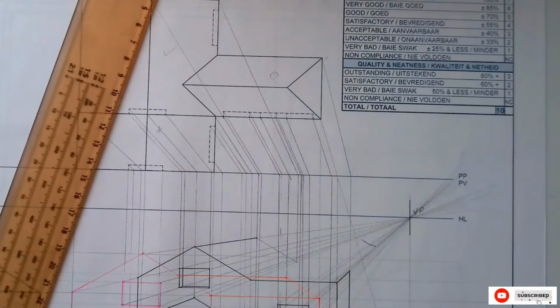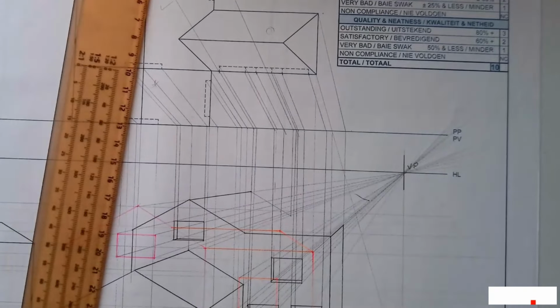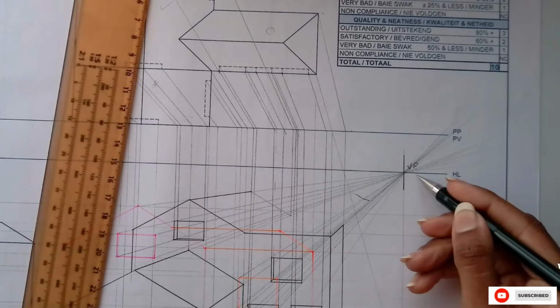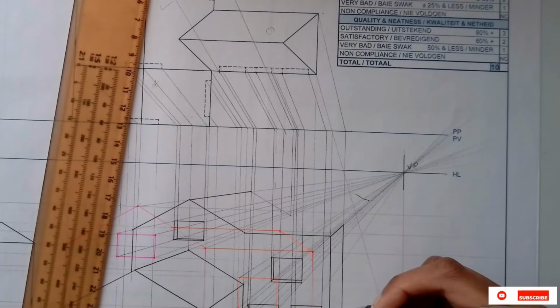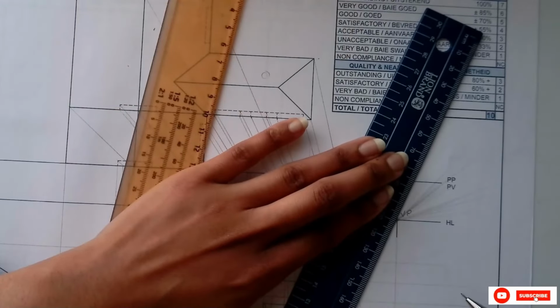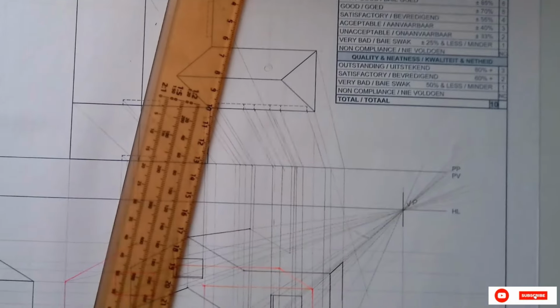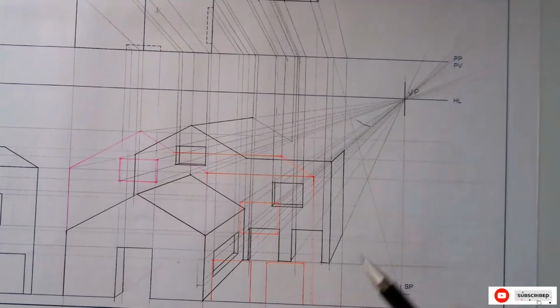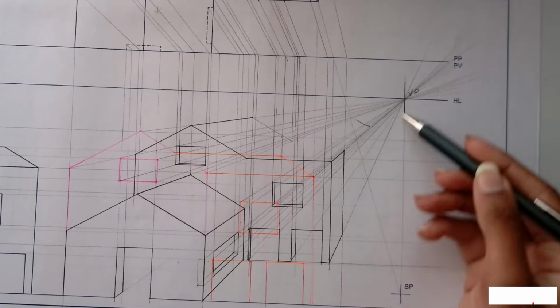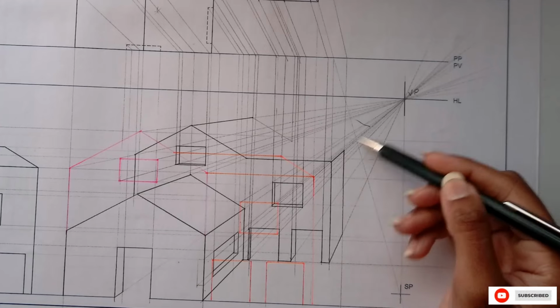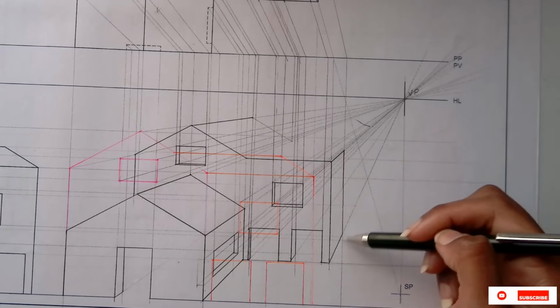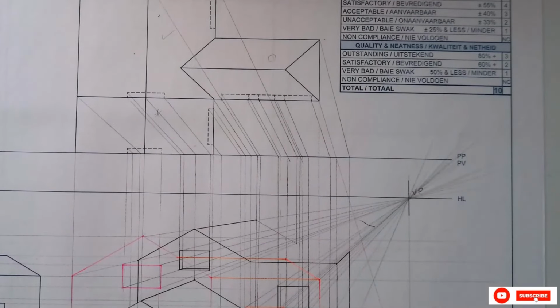So this is what I just did. I just projected this to the VP, then outlined. I didn't show the projection line, but I can show it just for construction purposes. So I did just take this to there, then that point to there, then drew a line where they met. Then now we can continue with this roof here.